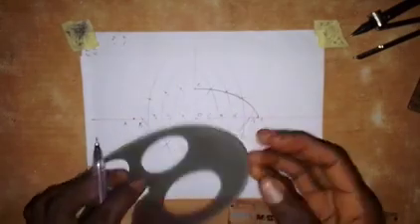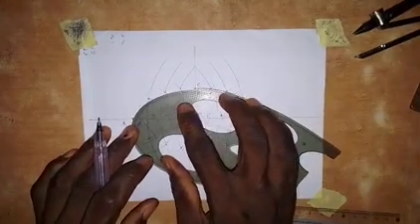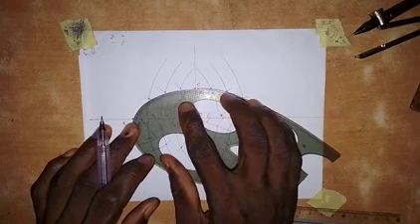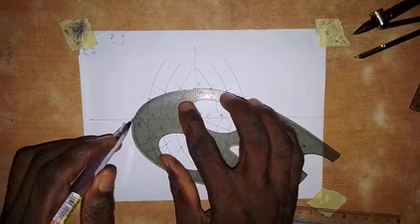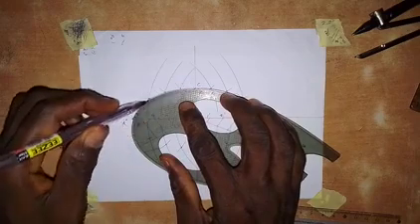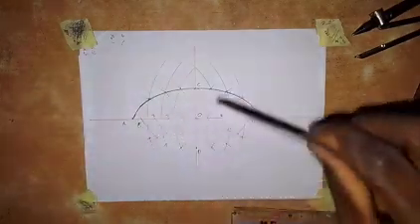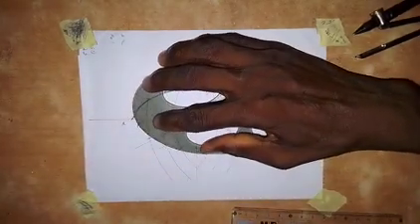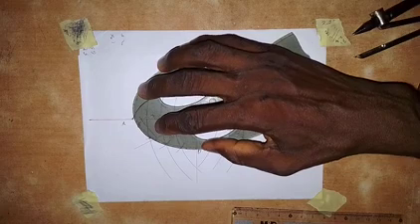Okay, so turning it here, we set the French curve. Then we are going to draw from here to here. Taking it down here, we set the French curve like this.